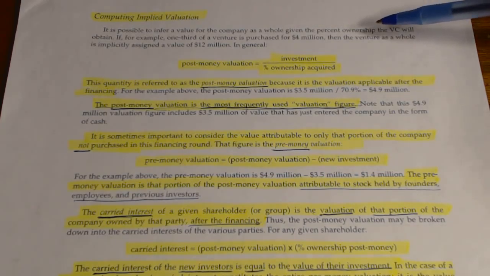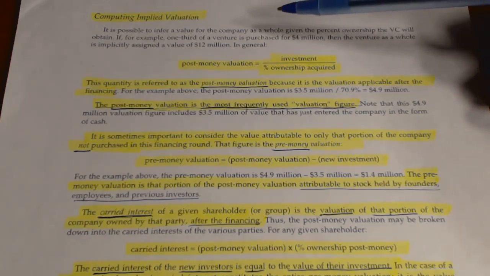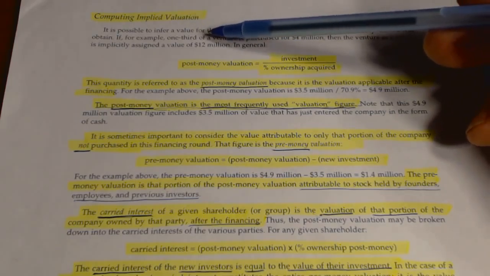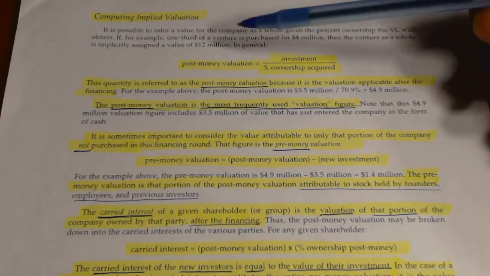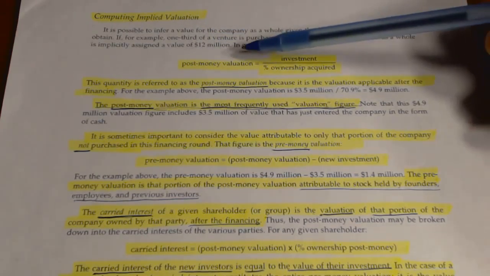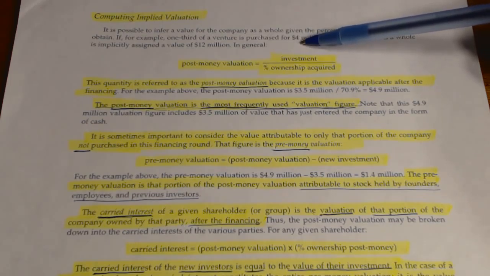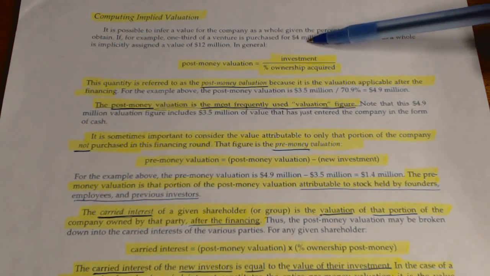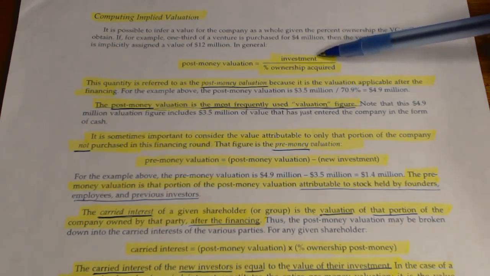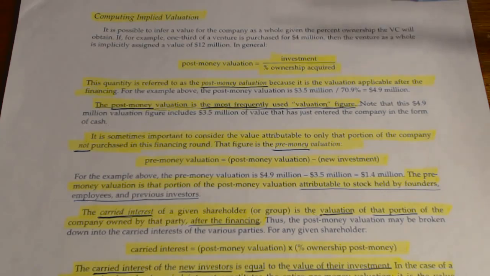This says it's possible to infer the value of a company as a whole given the percent ownership the VC will obtain. If, for example, one third of the venture is purchased for $4 million, then the venture as a whole has an implied value of 12 million, because he's getting one third of the company for 4 million. That tells you that that's one third of the value. So you can do it times 3, the 4 million, or you can divide it by 0.333.